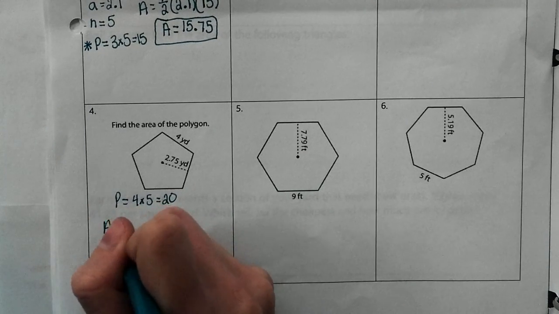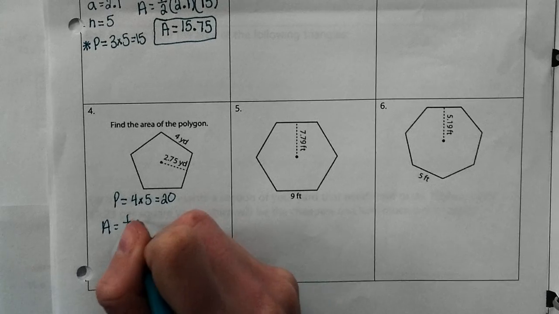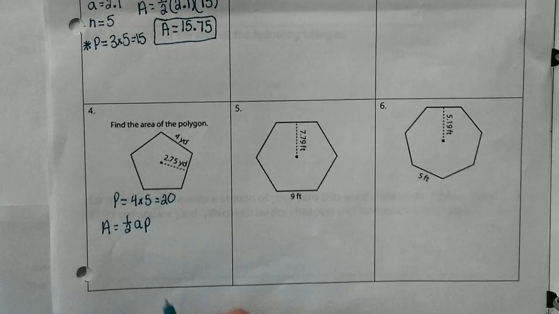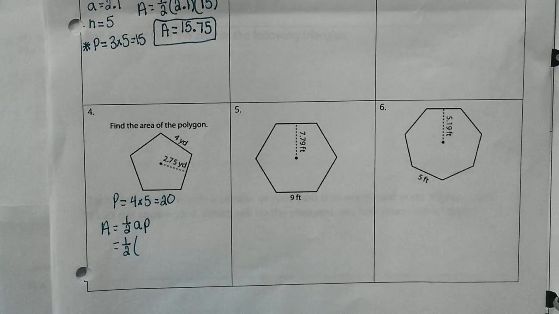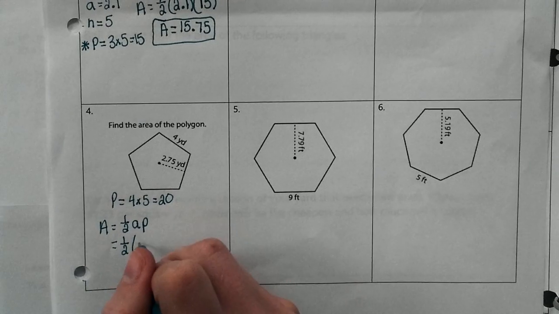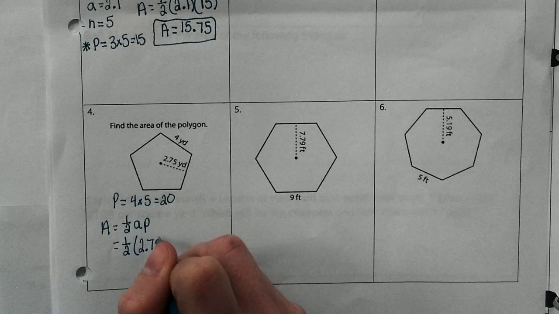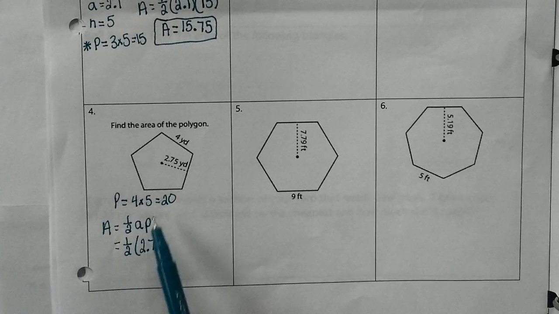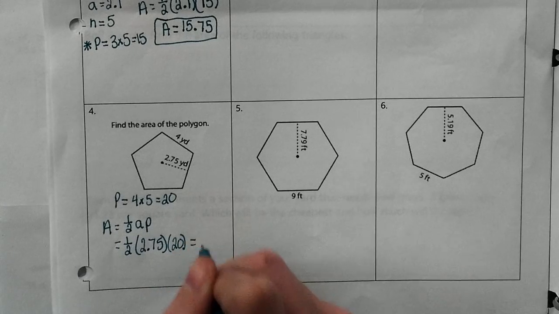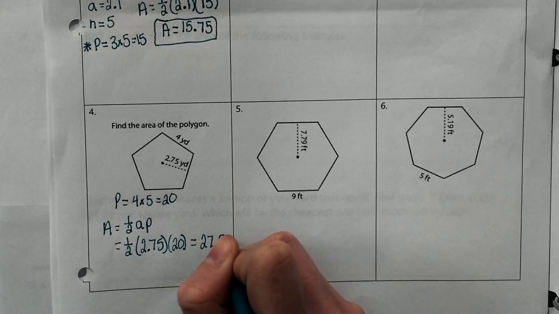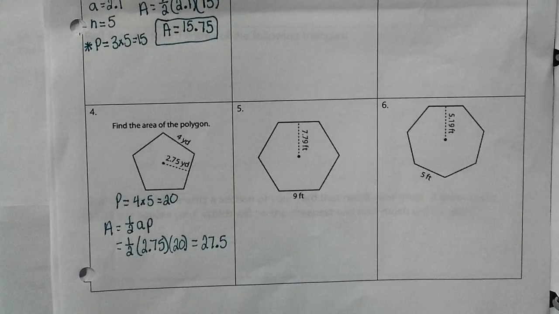My area is 1/2 a times p. So it's going to be 1/2 times a, which is 2.75, times perimeter, which we found was 20 up above. And that gives you 27.5 square yards.